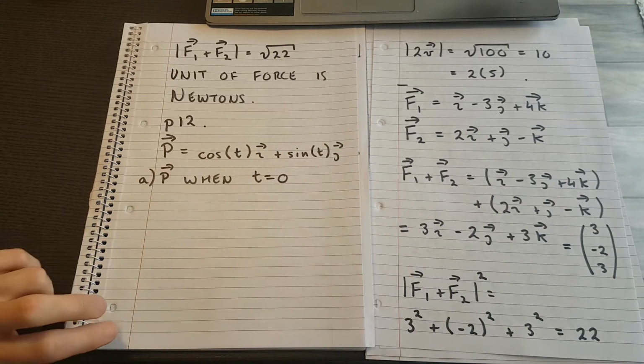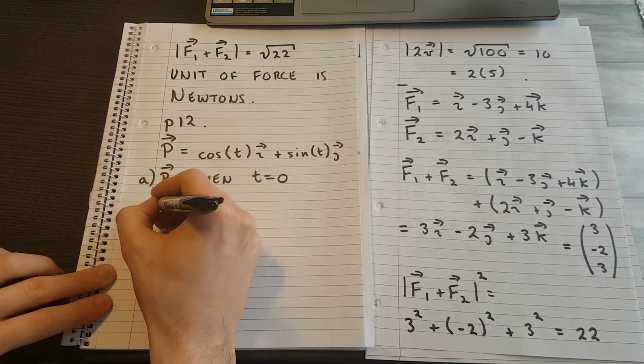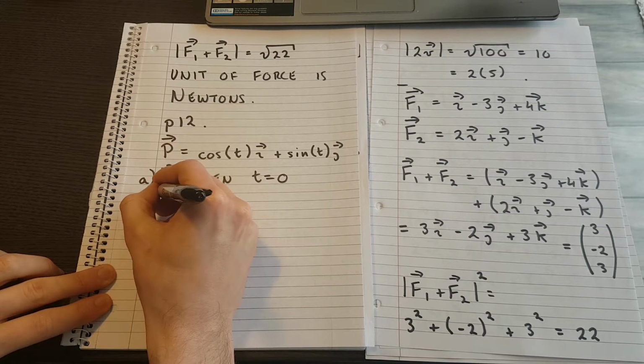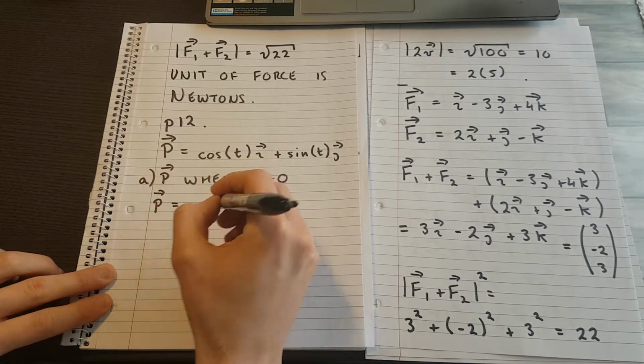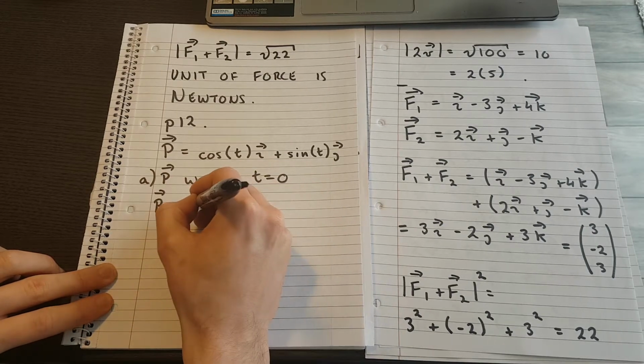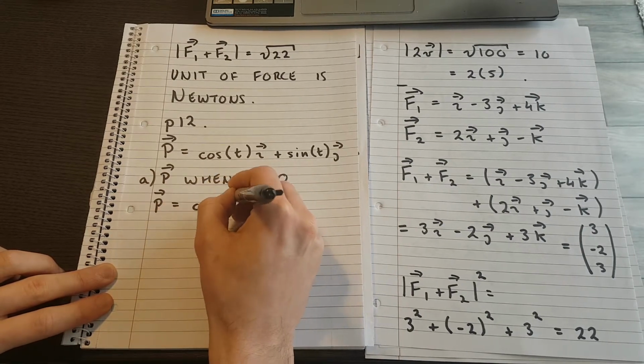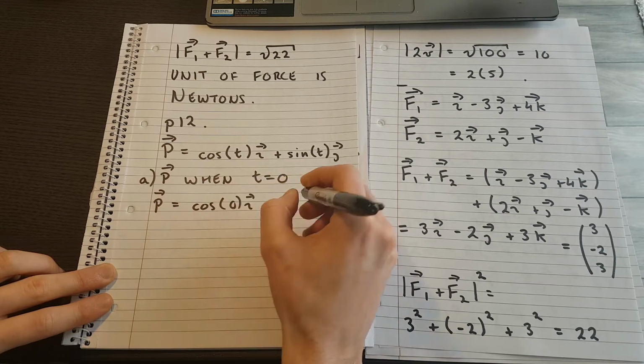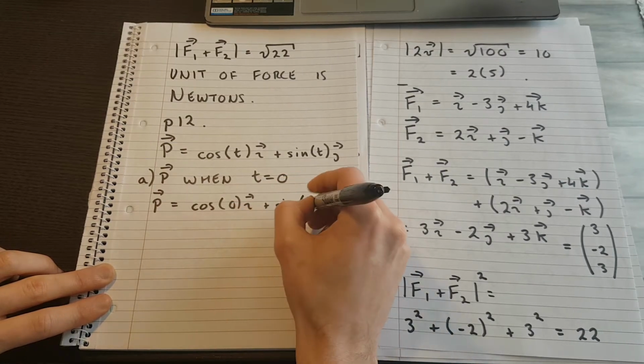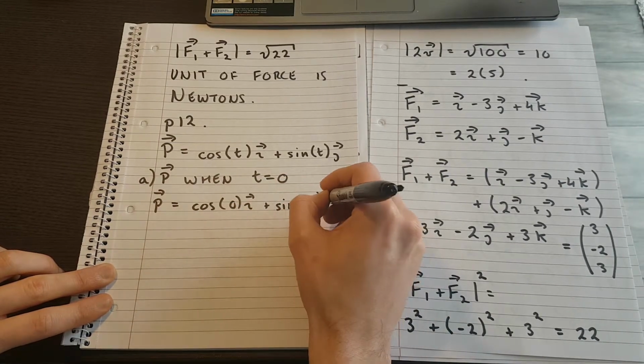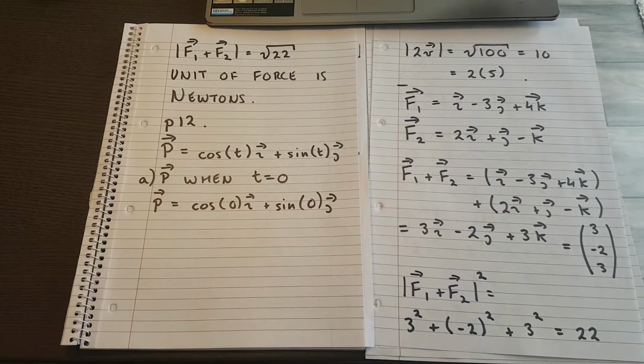Okay, which is pretty simple to do. All I do is put the 0 into the function. So I have p at 0 would be the cos of 0 times i plus the sine of 0 times j. Okay, and you can get this on a calculator, by the way. I've got a calculator nearby if I do.